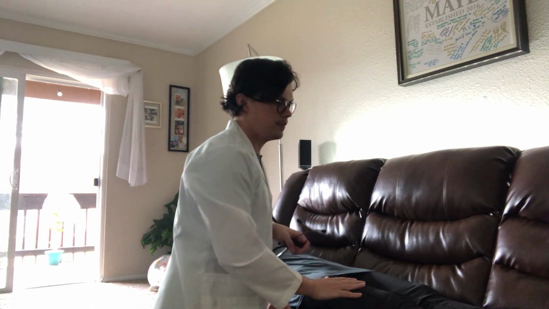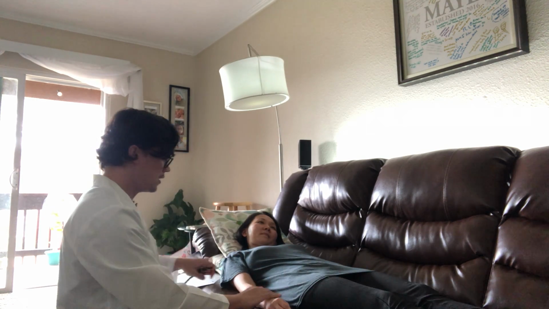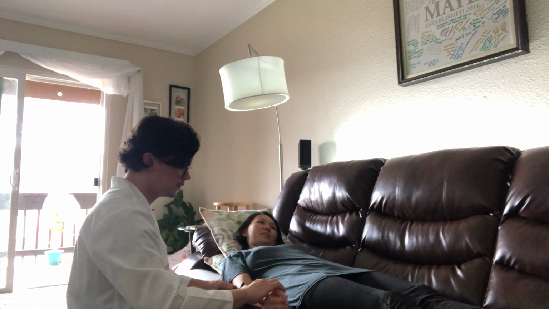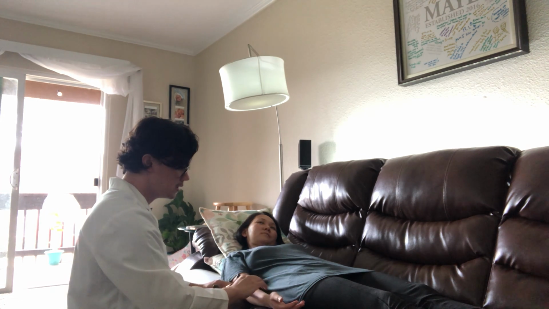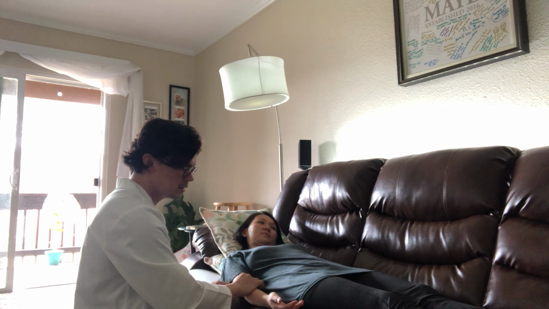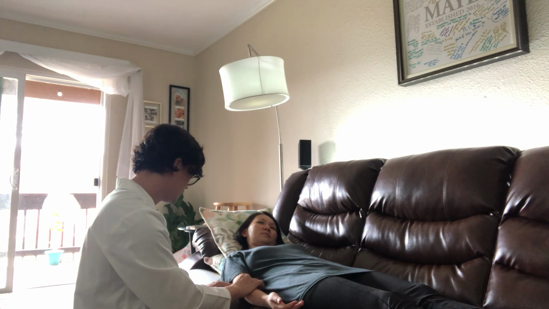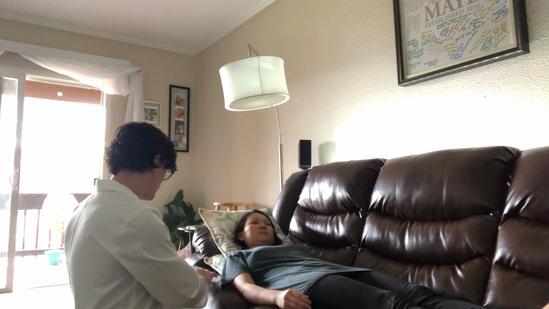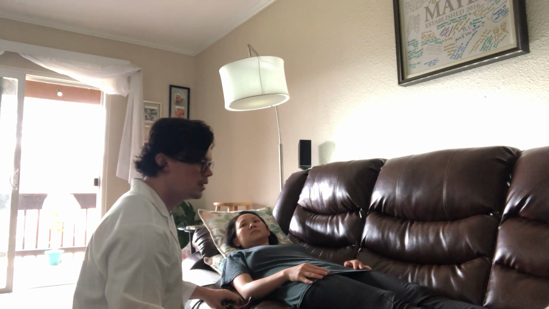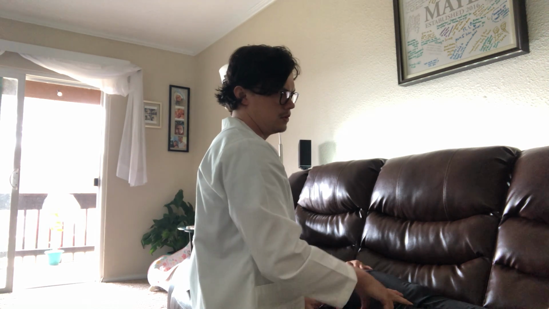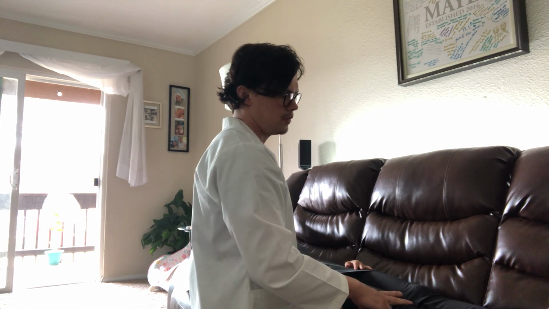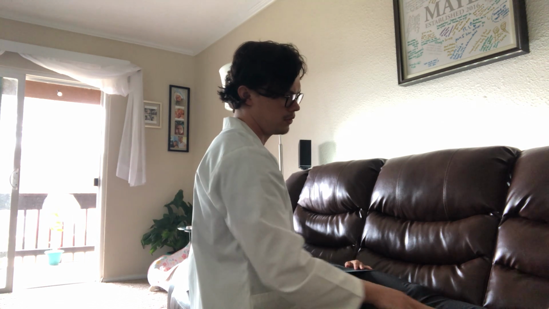And checking for the peripheral pulses, you also have to check for the arm, and you check for the radial artery. You feel, you do it on both sides, and then your brachioradialis.